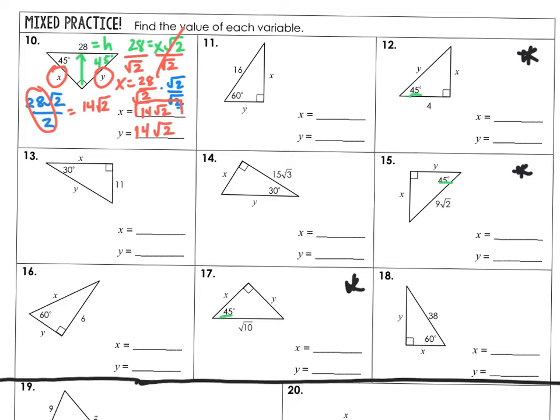Okay, number 12. This is giving us a leg again, okay, because we know this is 45, so these are our 2 congruent sides. Your hypotenuse should always be opposite the right angle. So if this is 4, then x is also 4. Okay, and if it gives us the leg length, finding the other leg length is easy, and finding the hypotenuse is easy, because remember our hypotenuse formula is just x root 2. If x is 4, then y is 4 root 2. Okay?